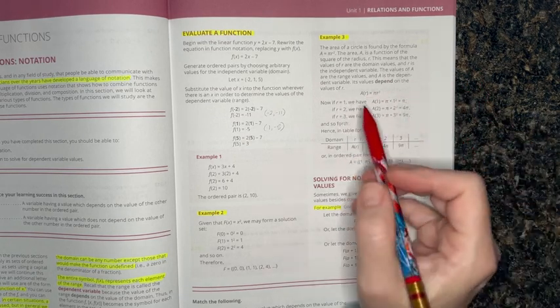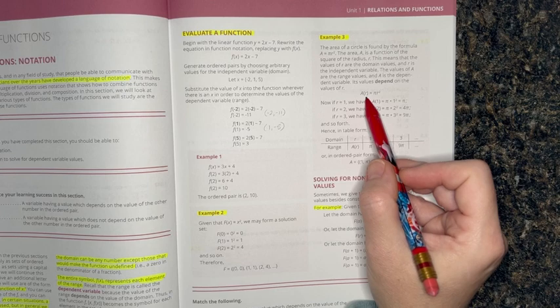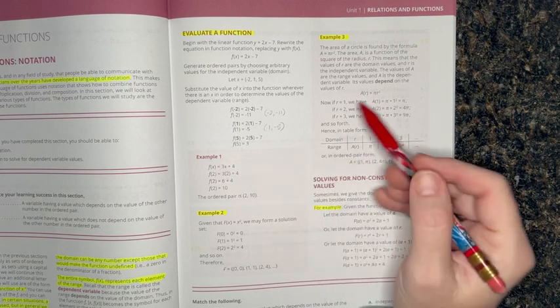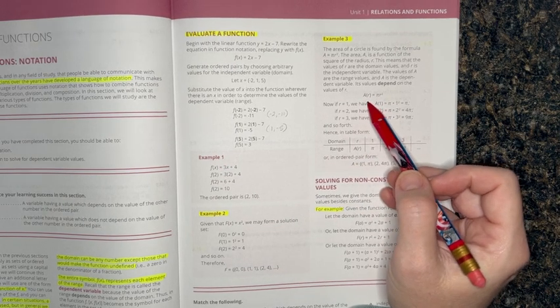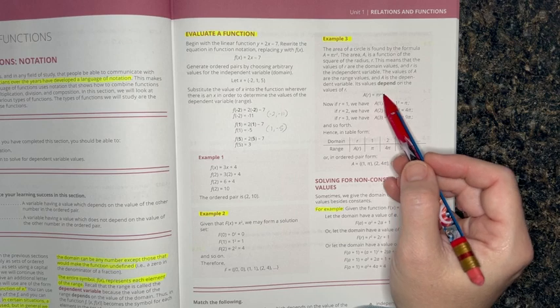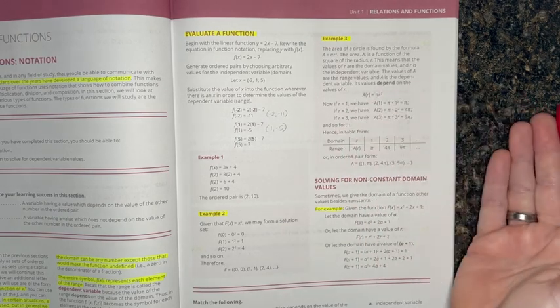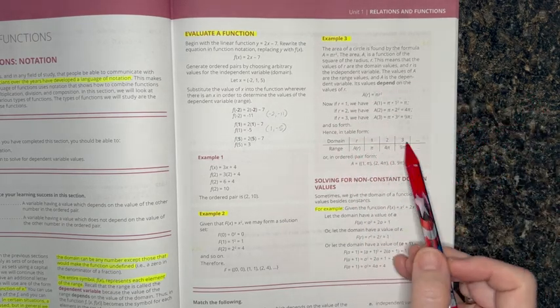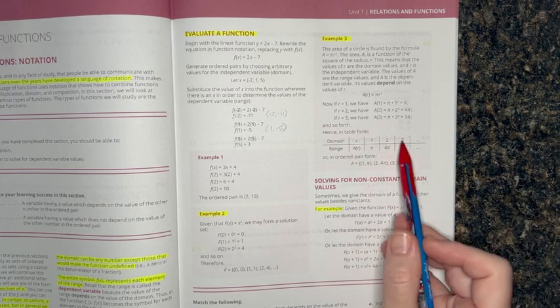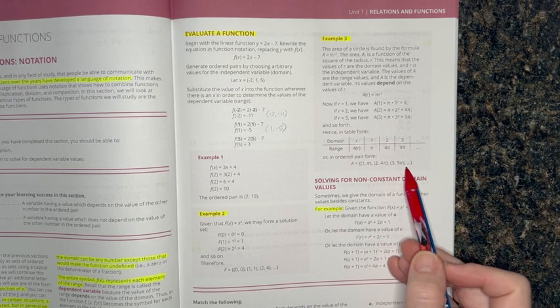So they can set up an A of r. Same as the f of x, right? They're just using different letters. So it's an A of r equals pi r squared. Again, they choose some radiuses and solve. They've made a little chart, but your chart can also be written as ordered pair numbers.